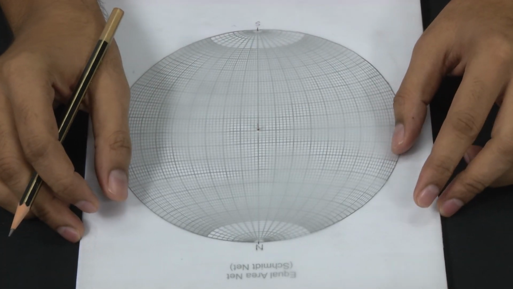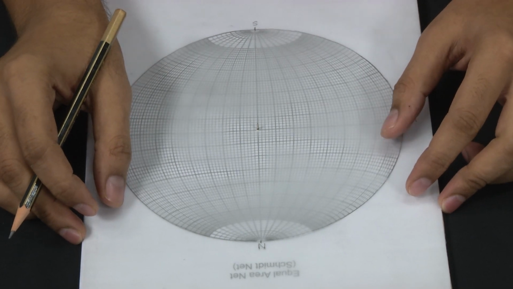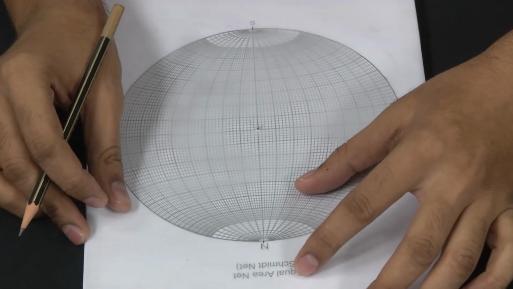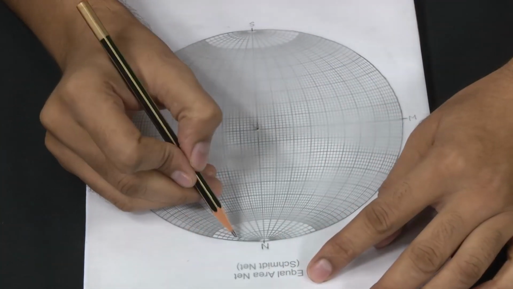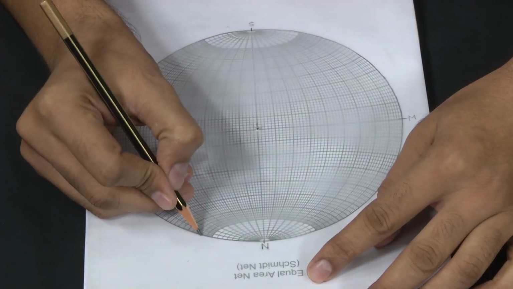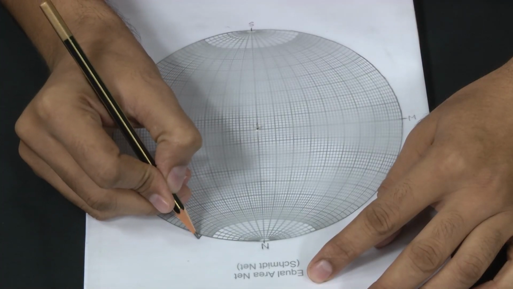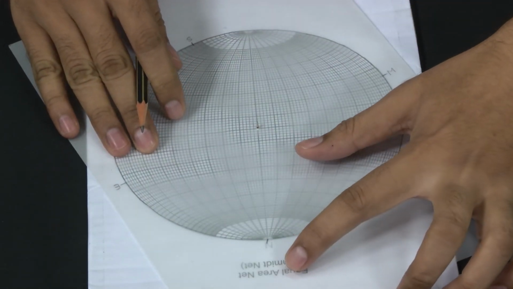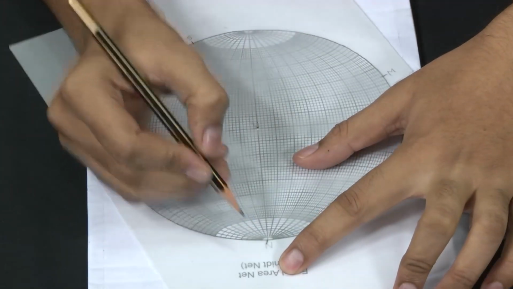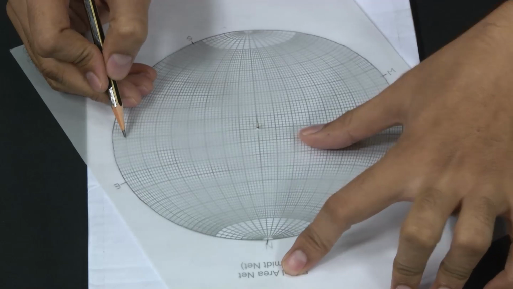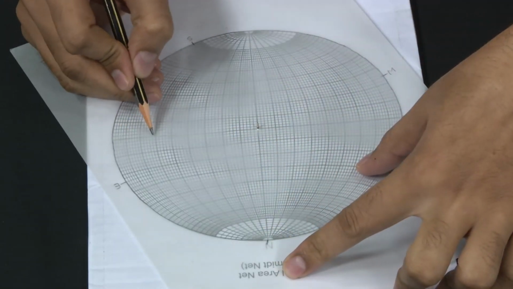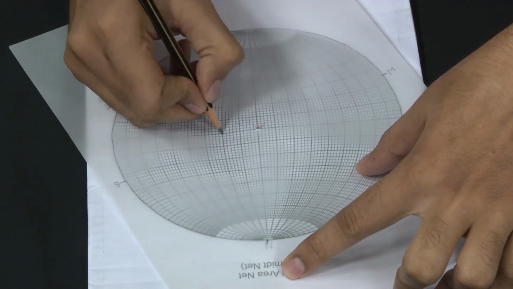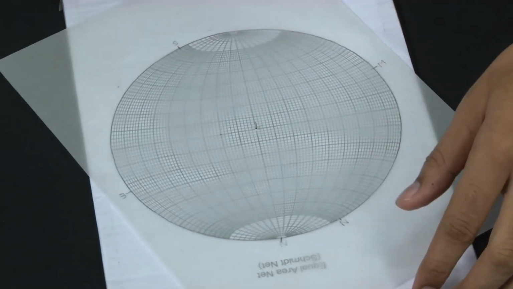The strike of the fault is 24 degrees and it dips 70 degrees. So, we will mark the strike: 10, 20 and 24. Now, we will rotate the tracing paper, bring this strike to the north and count the dip. The dip is 70 degrees: 10, 20, 30, 40, 50, 60, 70. So, this is 70 degrees. I will draw a great circle through this point.